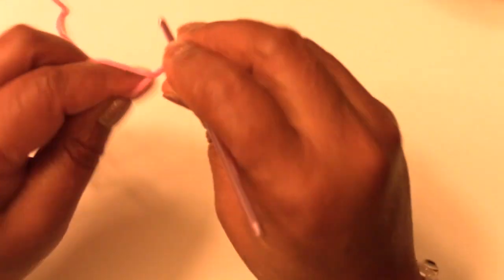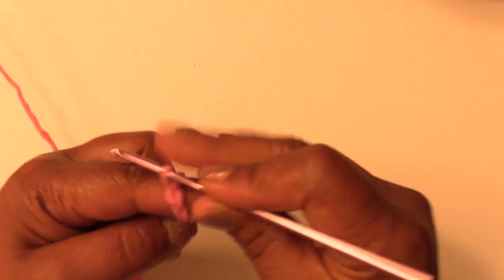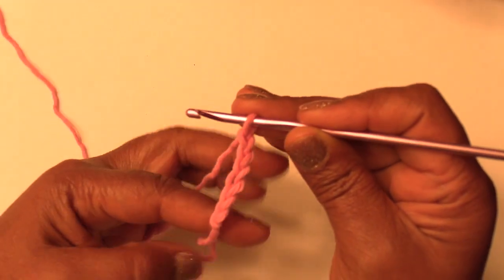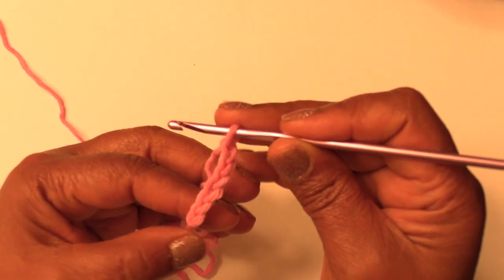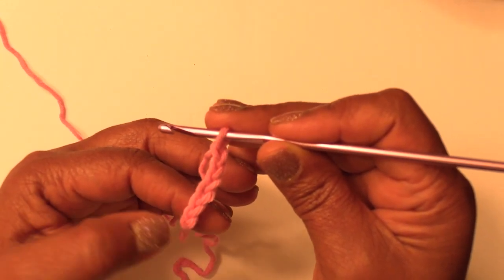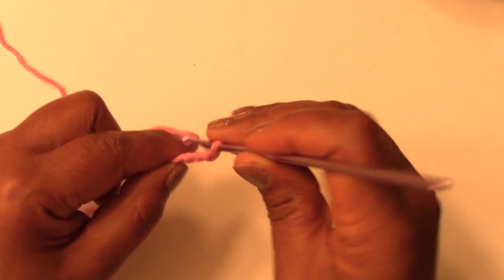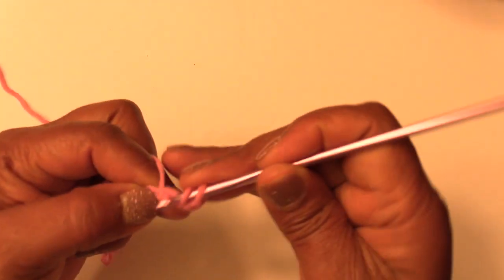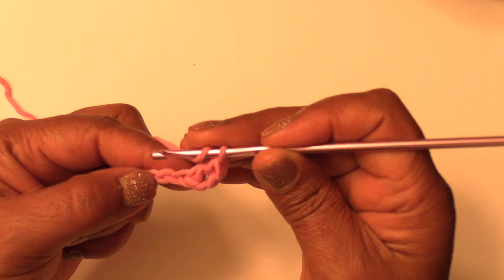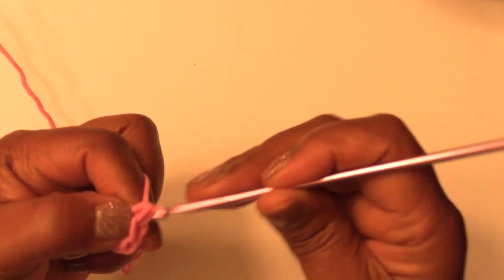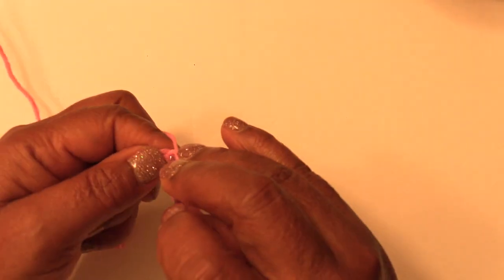So to begin, you're going to chain 6. 1, 2, 3, 4, 5, 6. So you have your 6 chains, and in the 3rd chain from the bottom, so 1, 2, 3, I'm going to make 1 double crochet. Then I'm going to make another double crochet in the next chain, and 1 more double crochet in the next chain.